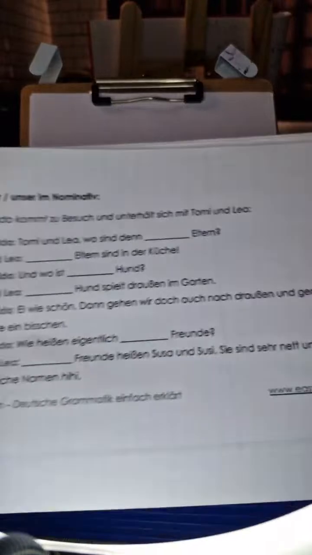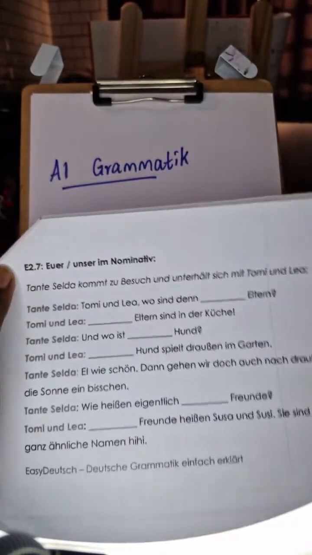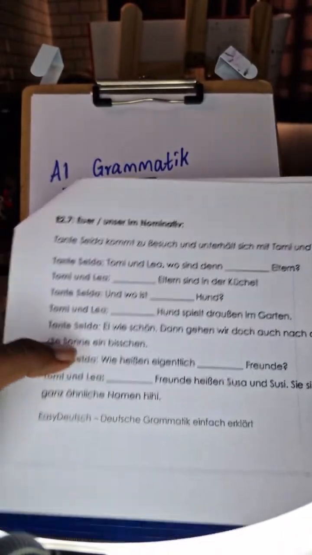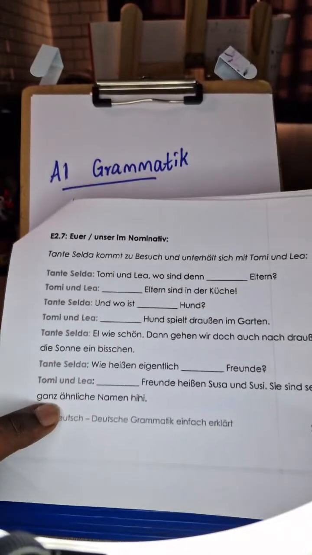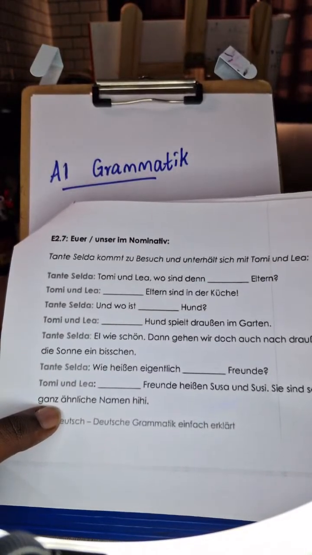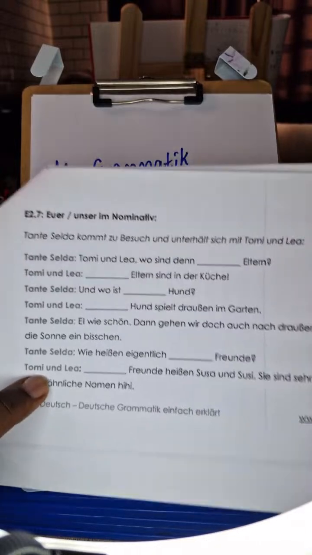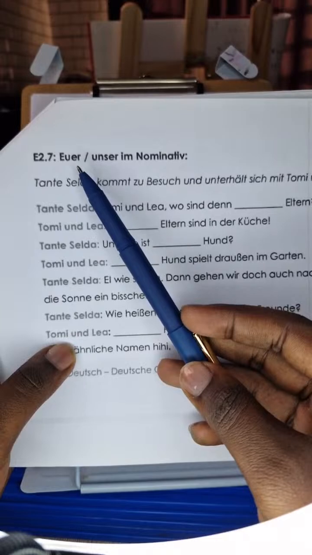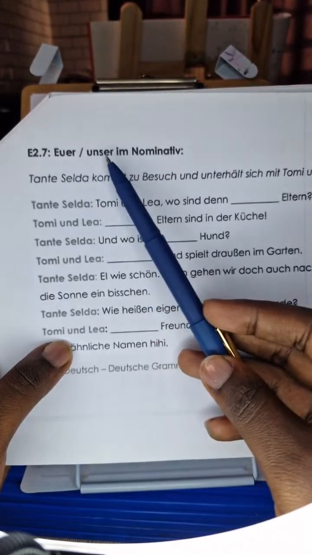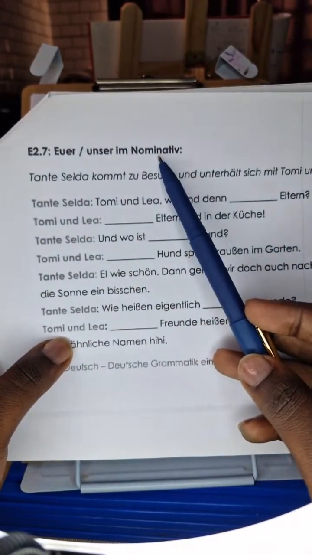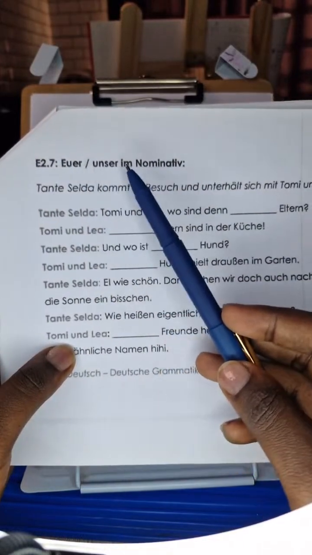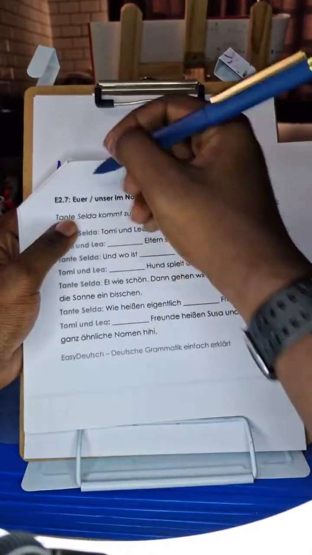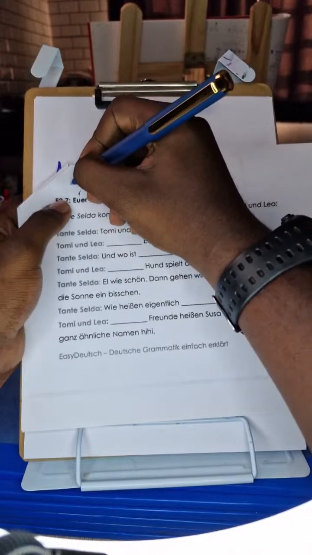Now, remember, we said that this is a Grammatik test to improve your Lesen and Schreiben skills, right? Now look at the following. In this number, they were telling you to fill in either with euer or unser in the nominative, right? So there's euer and there's unser. Now remember, this euer means your.